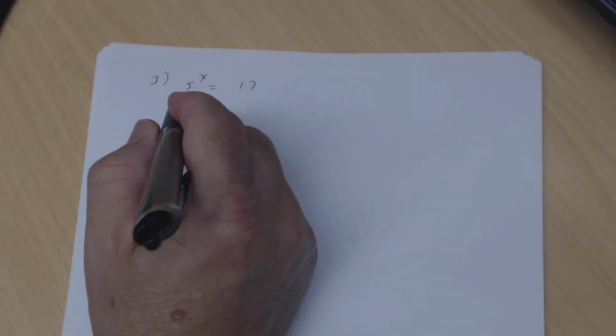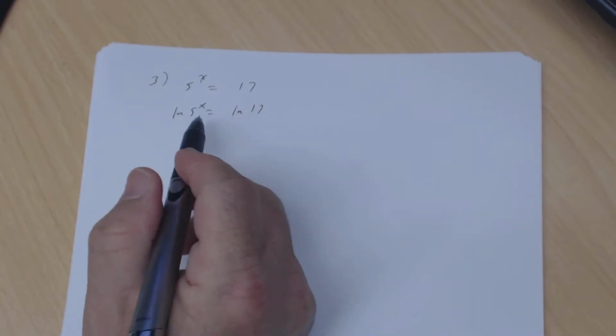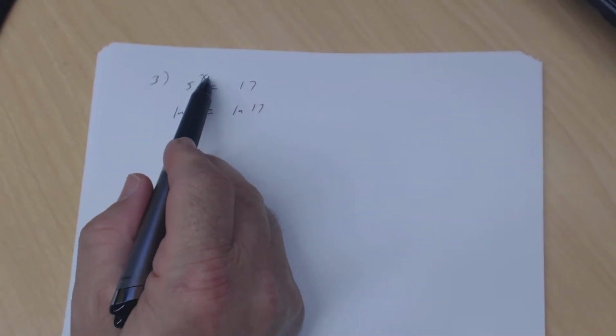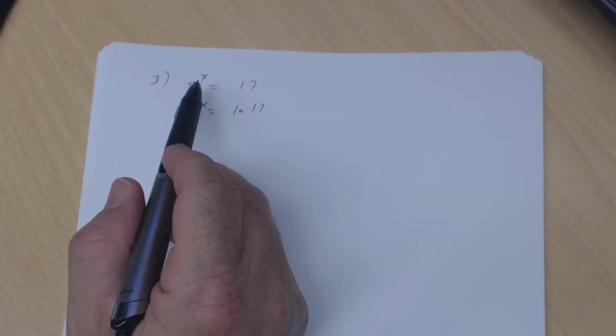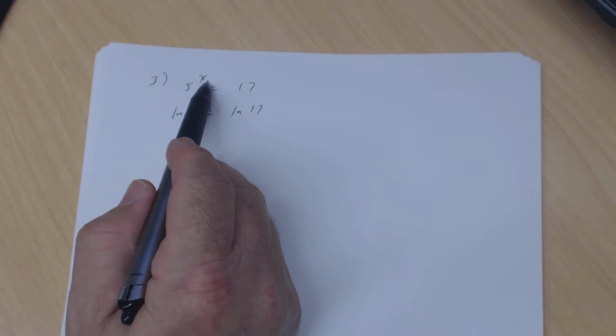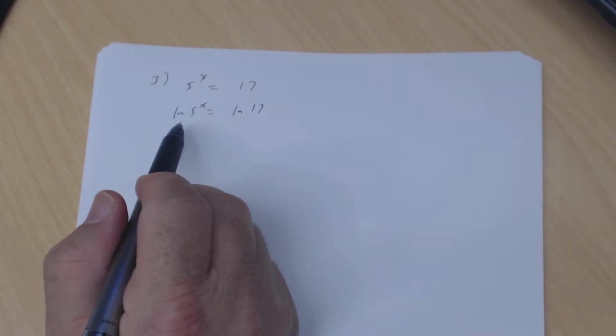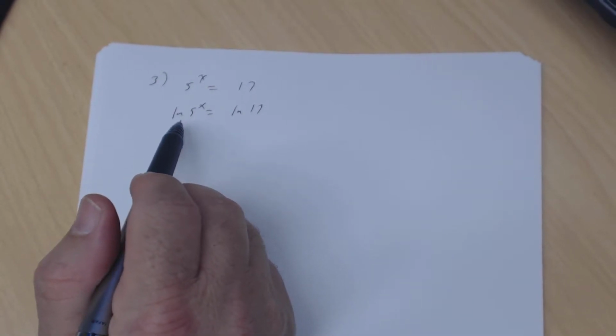Here, the bases aren't e and the bases aren't 10. So rather than doing both of them each time, because we'll get the same answer, let's just take the natural log of both sides. So I'm going to say the natural log of 5 to the x equals the natural log of 17. Remember, the whole purpose was to get the variable by itself. I'm solving for the variable. Right now the variable is in the exponent, so I've got to remove it out of the exponent. The only way to do that is to take the log of both sides. In this case, the natural logarithm.